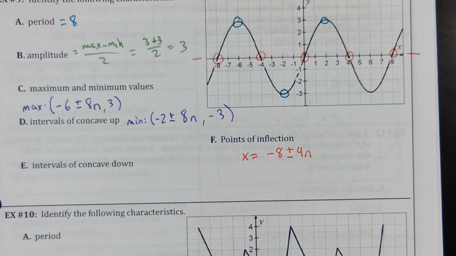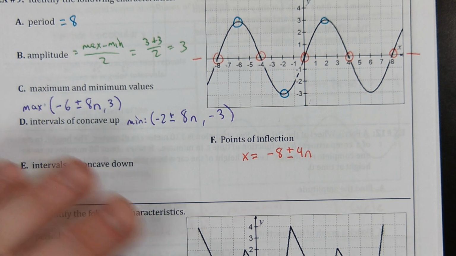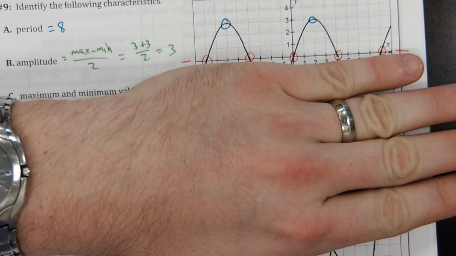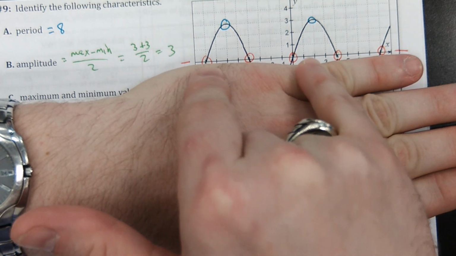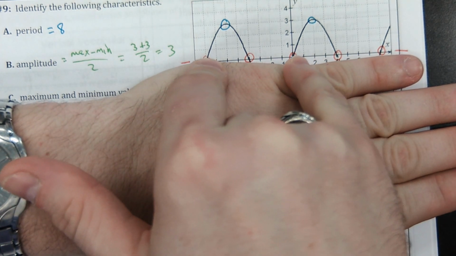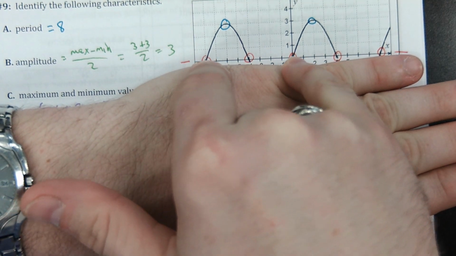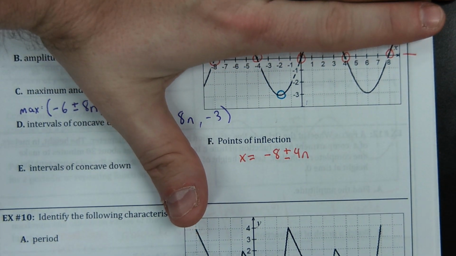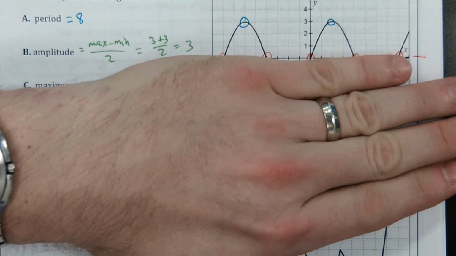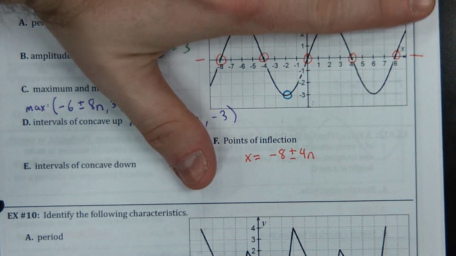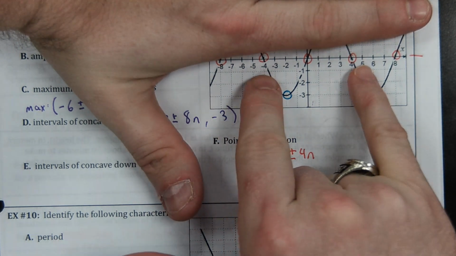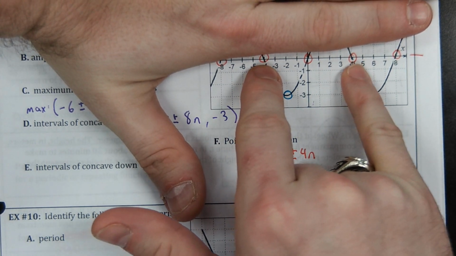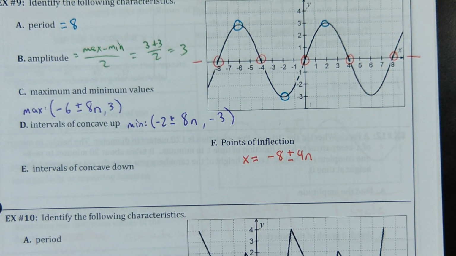as far as the zones of concave up and concave down, the zones from up to up, how far apart are they? No, from the beginning to the beginning, 8. And if you look at the zones of decreasing, or concave, wait, that's concave down, I'm sorry. And if you look at the concave up, from beginning to beginning, 8. So the zone of concavity is repeating every period length.